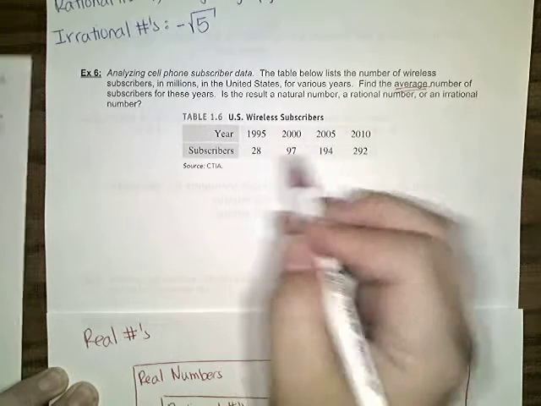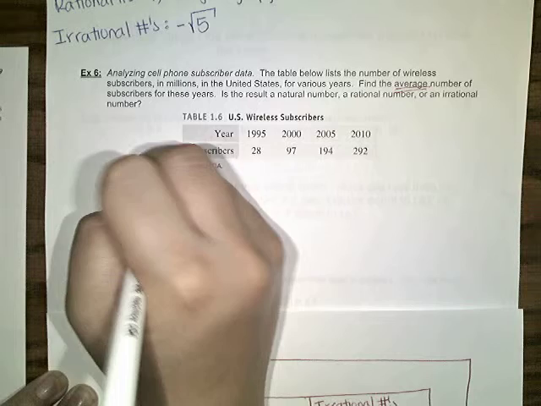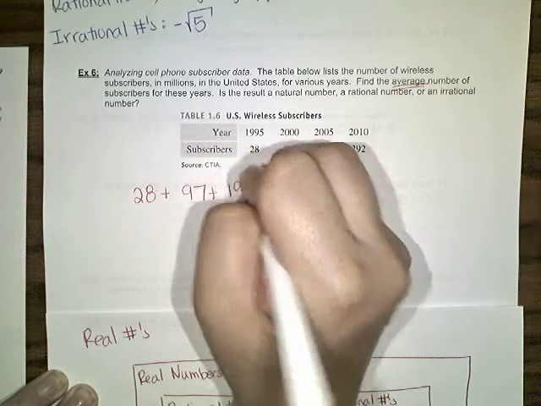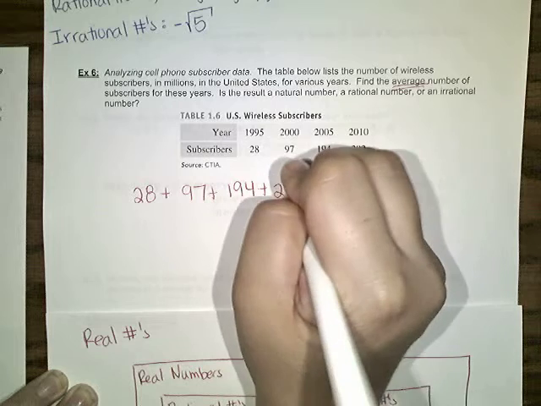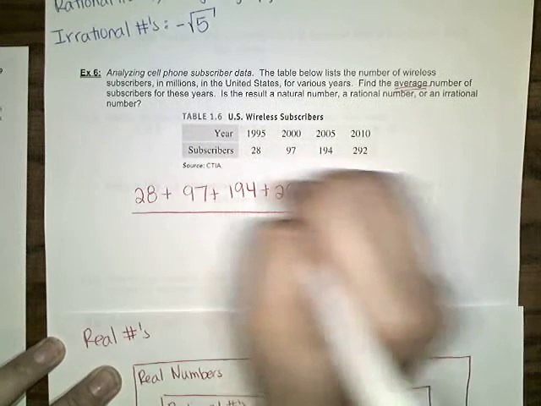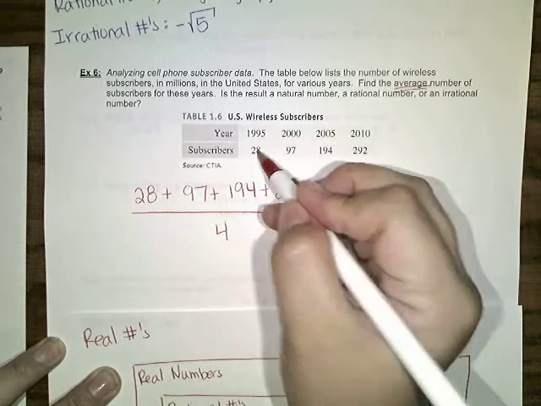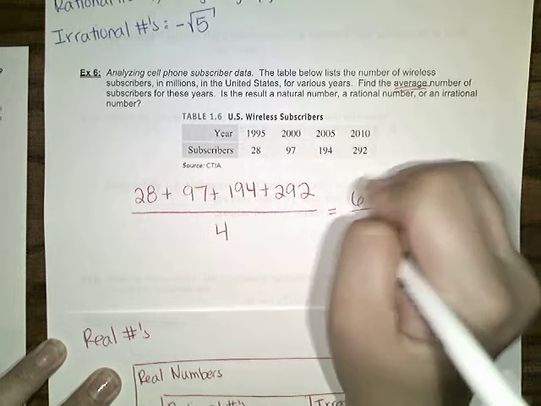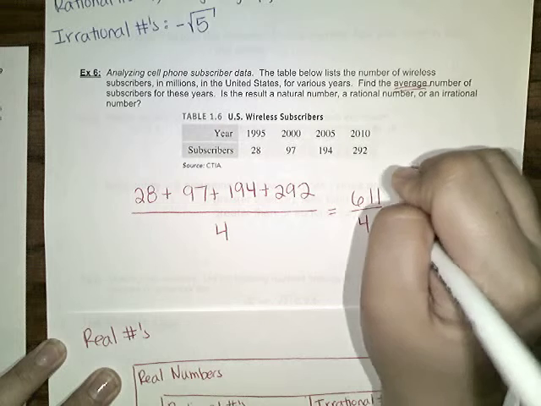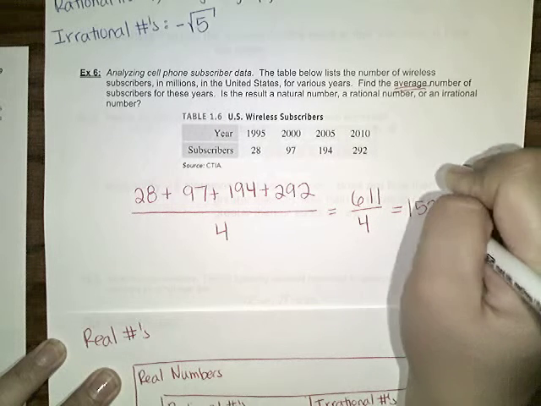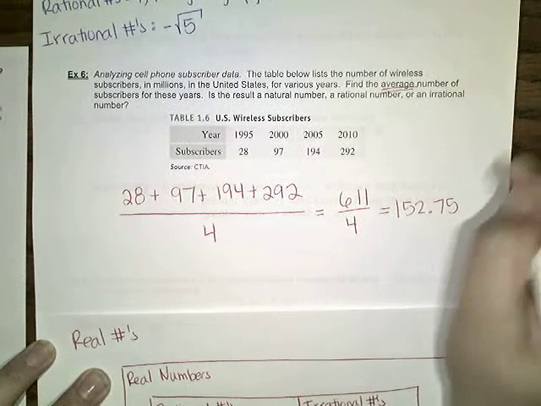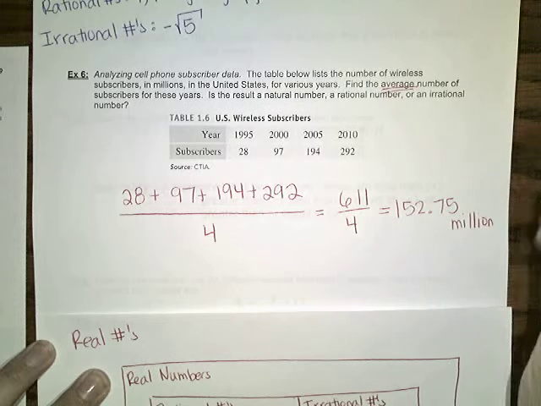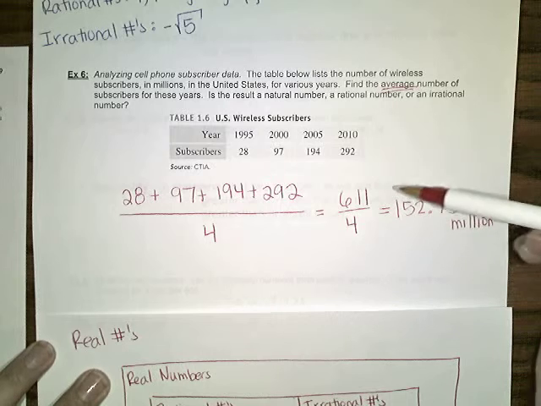So, the subscribers, we have 28, 97, 194, and 292. And how many numbers do we have? 4 numbers. 1, 2, 3, 4. So we're going to add that all up, which gives us 611 over 4. And that is exactly 152.75 million. That's the average number of users from 1995 to 2010.